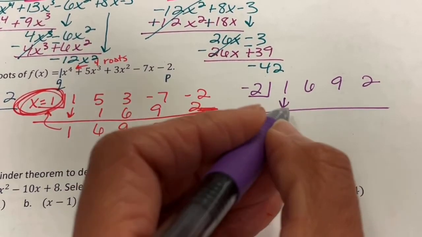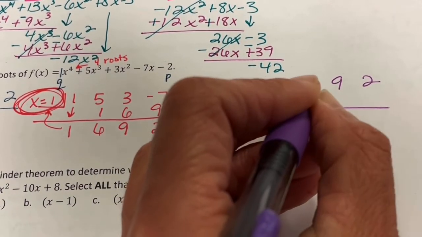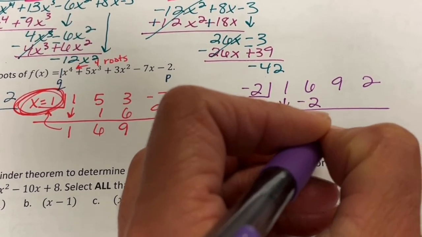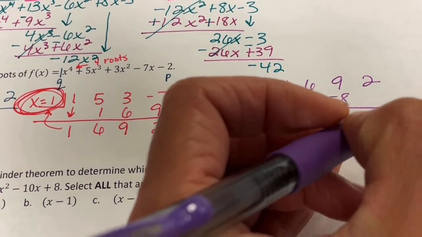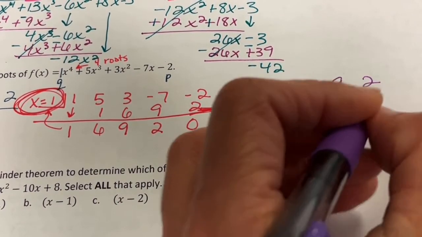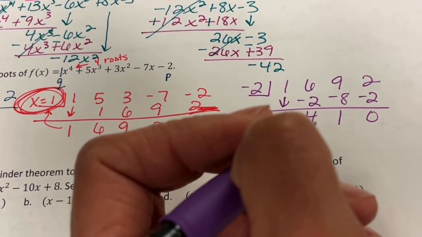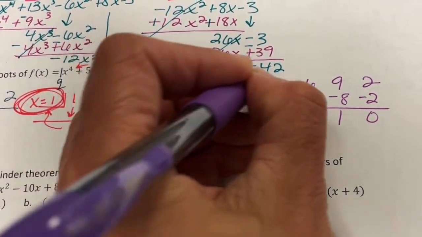Bring down the 1. 1 times negative 2 is negative 2. 6 minus 2 is 4. Do it again. 4 times negative 2 is negative 8. 9 minus 8 is 1. Do it again. 1 times negative 2 is negative 2. Oh! And that adds up to 0. So there it is, but I told you that it was going to work.